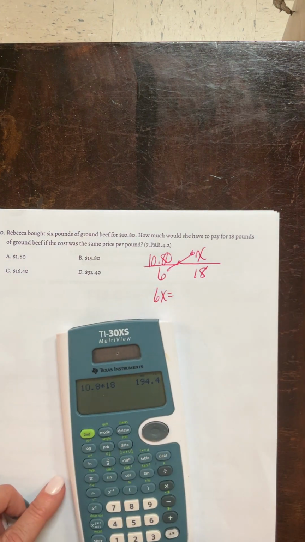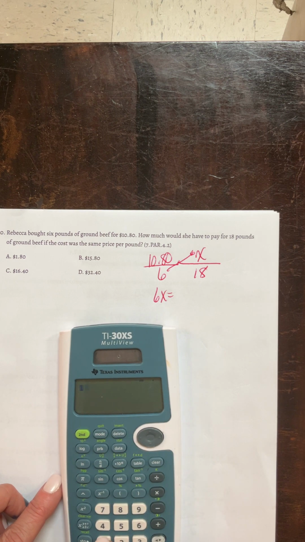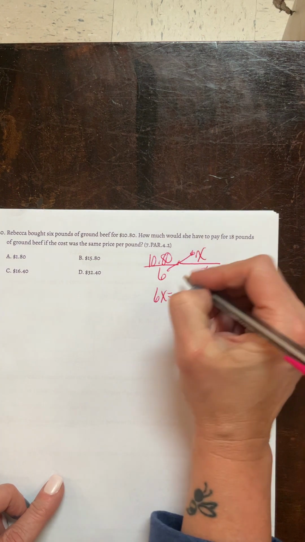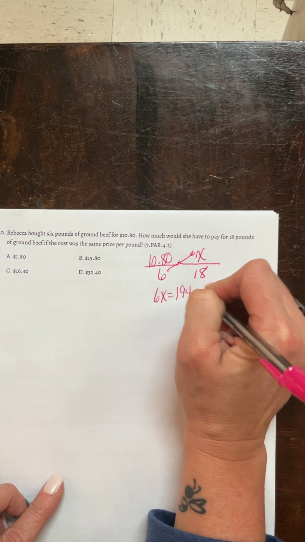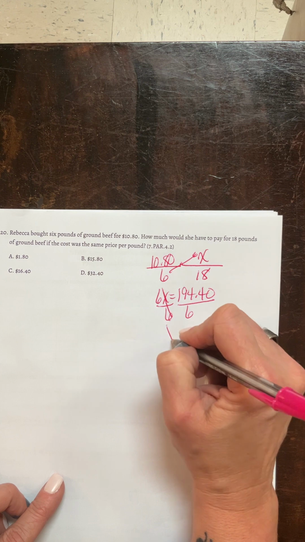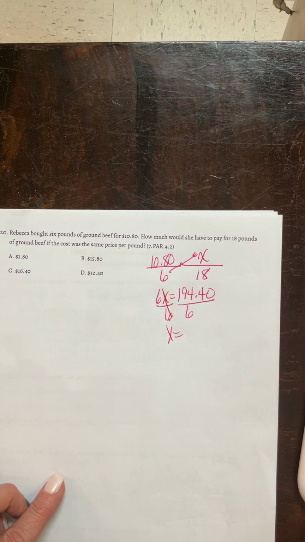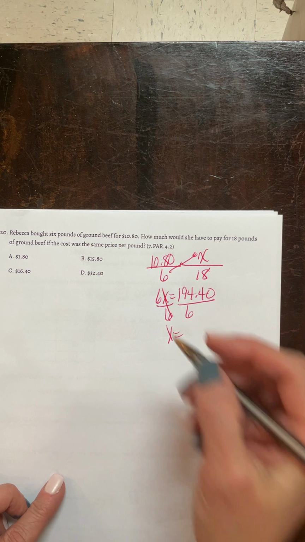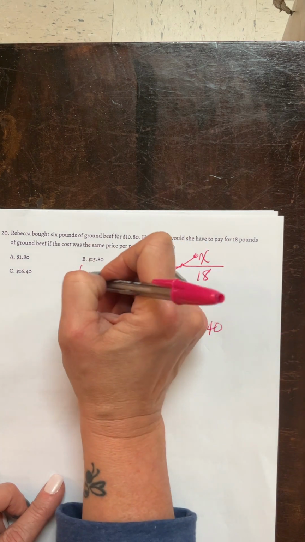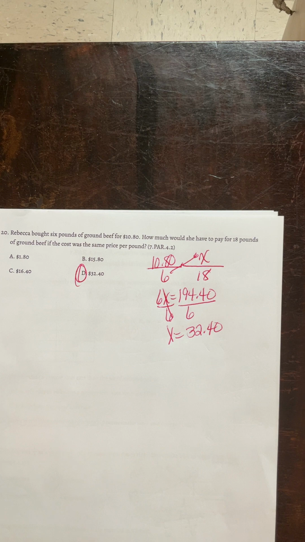I'll do that again because something didn't feel right about that. $10.80 times 18 is 194.40, divided by 6. X equals $32.40. And there you go.